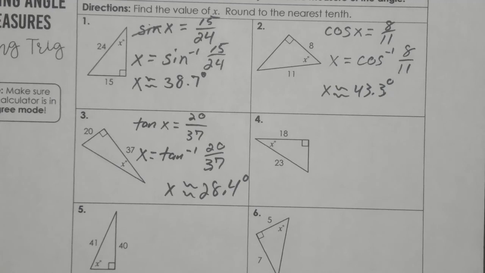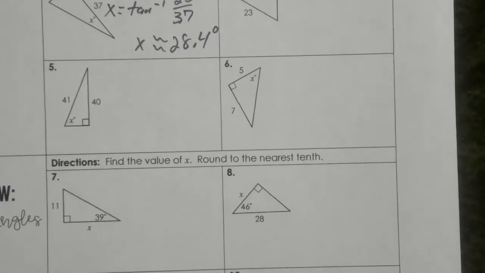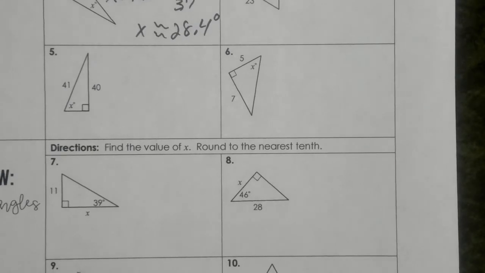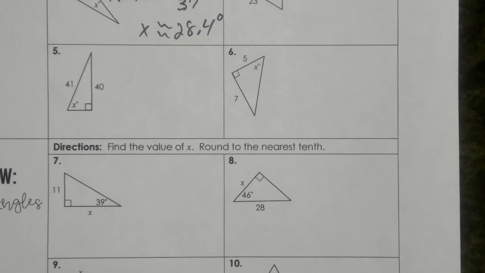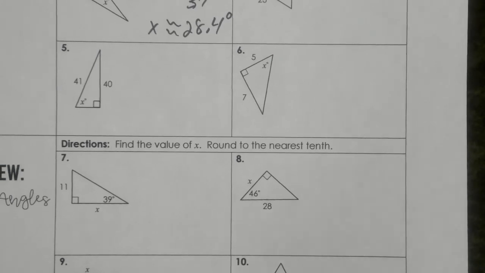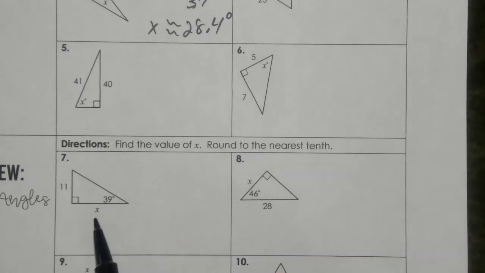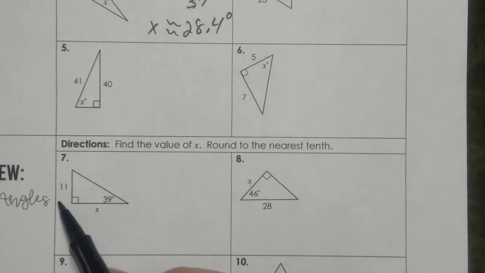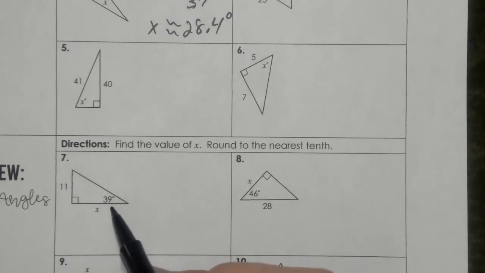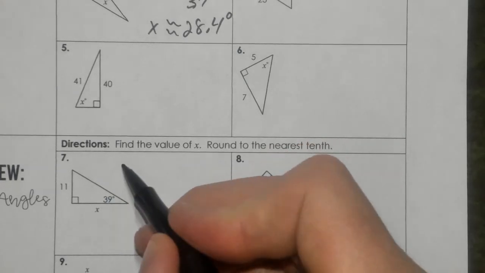Okay. Now, when you get down to number 7, this is just a little review. This goes back, and there's some problems from the previous lesson where we were missing a side. I'm going to do one of those just as a review, so you can kind of see the difference in what we were doing previously. So here I'm missing a side, so this is not an inverse problem. I'm given these two sides are opposite and adjacent of 39. I'm missing a hypotenuse, so I know this is a tan problem.